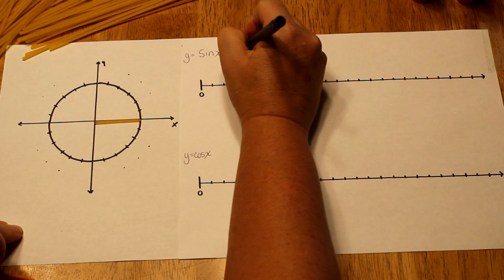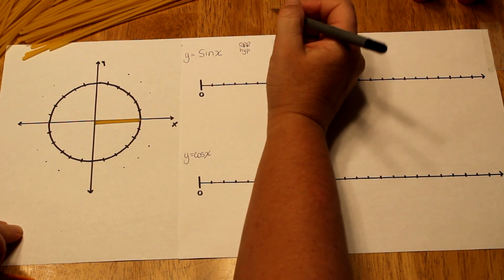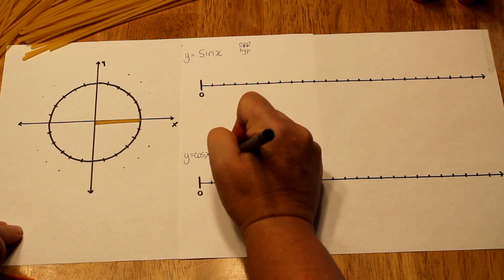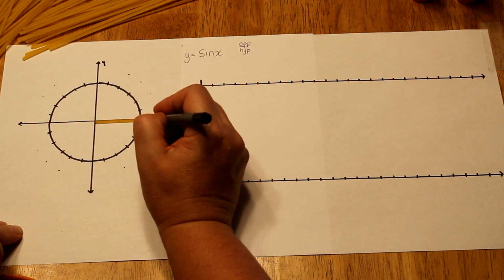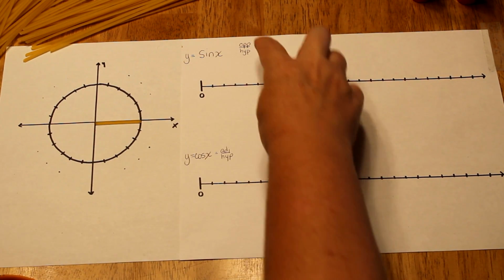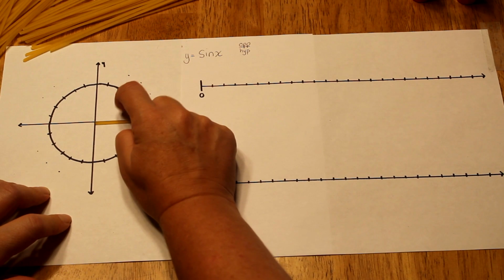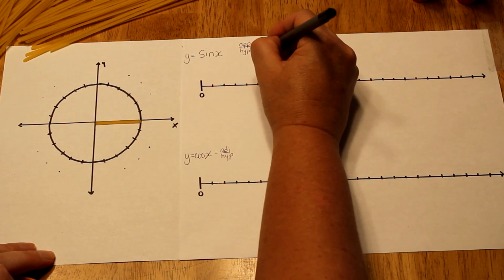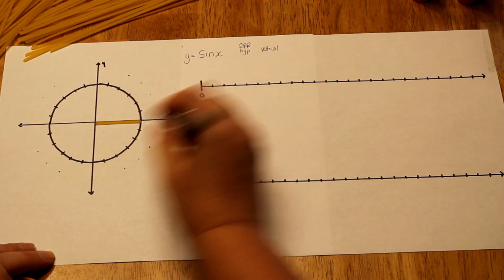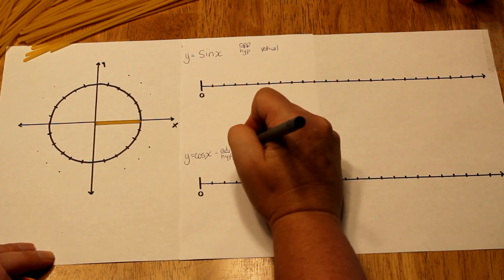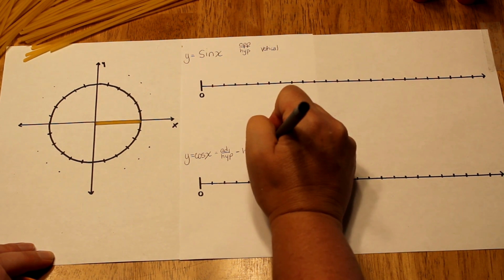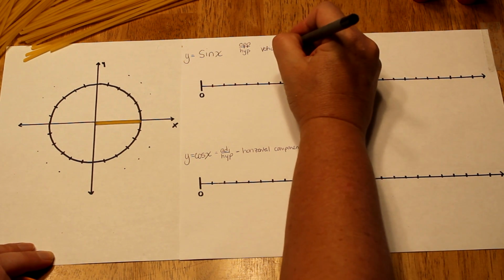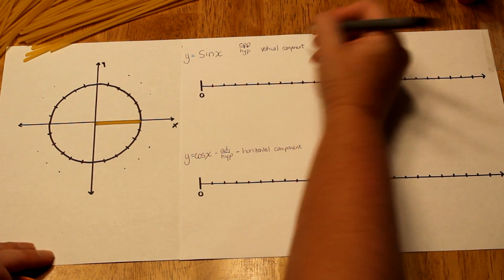Here's the deal. No matter where you are on the unit circle, you can form a triangle. And using that triangle, for sine, we would use the opposite side over the hypotenuse, and for cosine, we'd use the adjacent side over the hypotenuse to find the cosine and sine of that angle measure x. With sine, it's opposite over hypotenuse, so the opposite side is going to show up as a vertical component. The cosine is the adjacent side, which shows up as the horizontal component. We can use those two components and break them apart into two separate graphs.